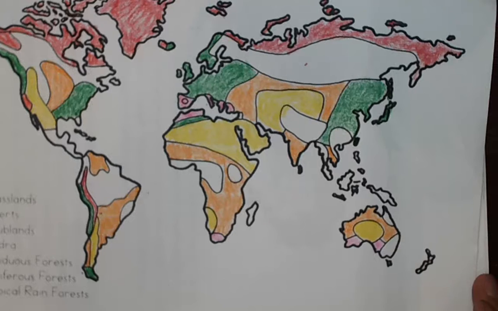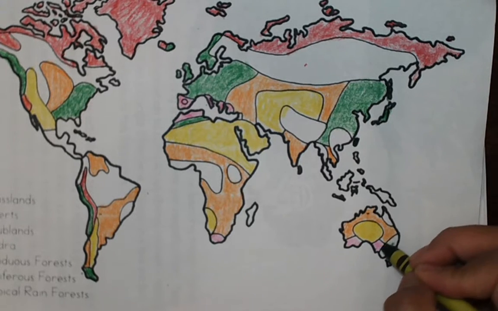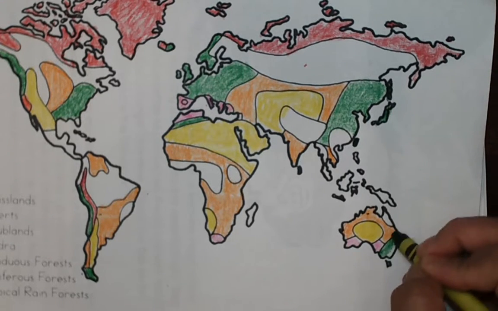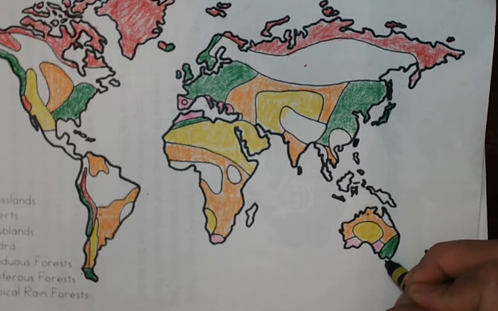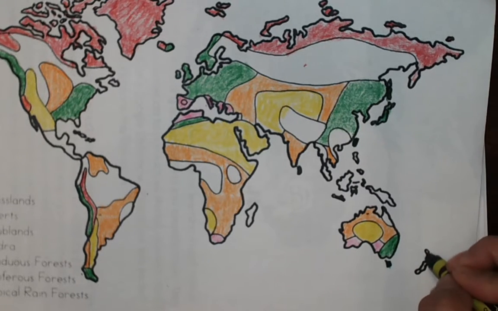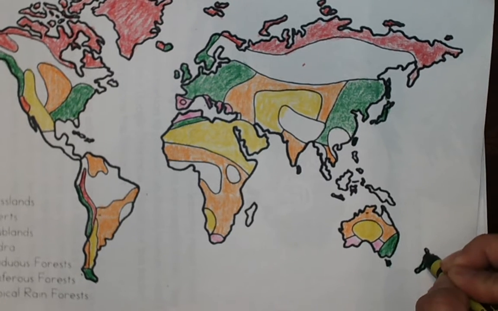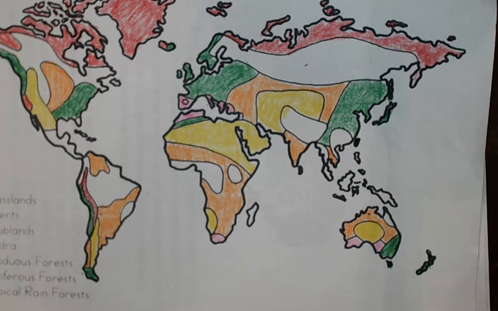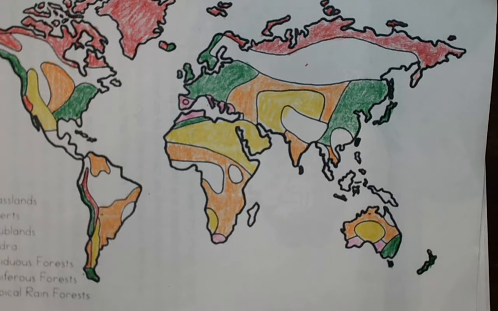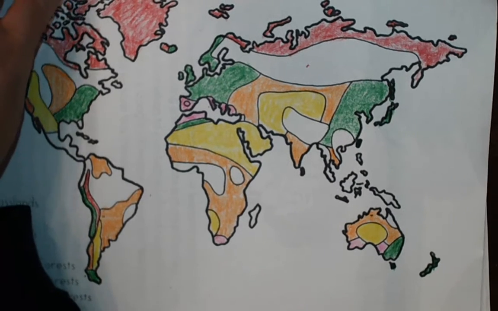There is also deciduous forests in Australia, this west side of the island and the little island below it, and these islands over here. I think that's New Zealand, is also deciduous forest.